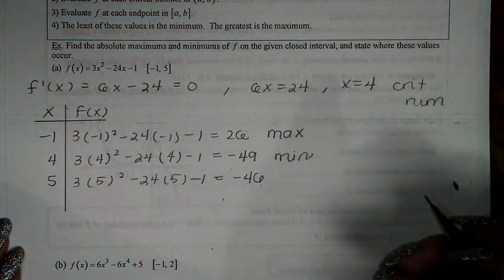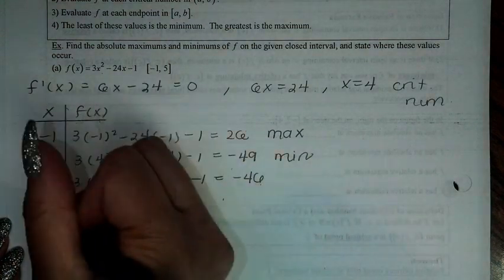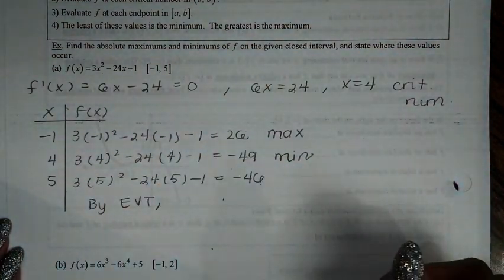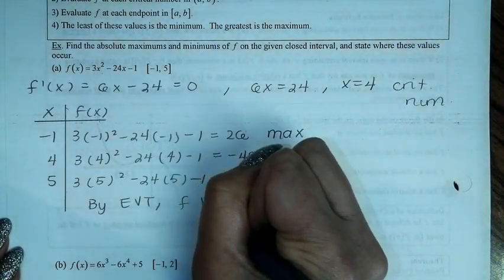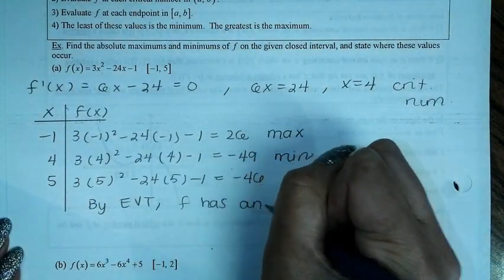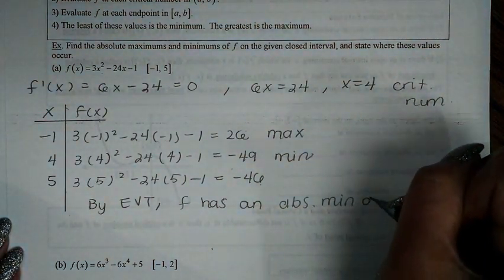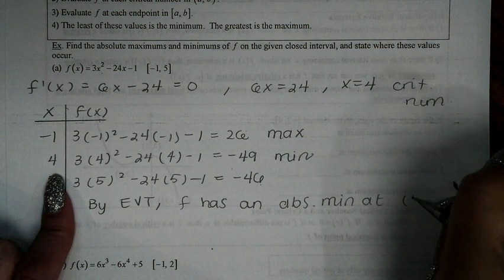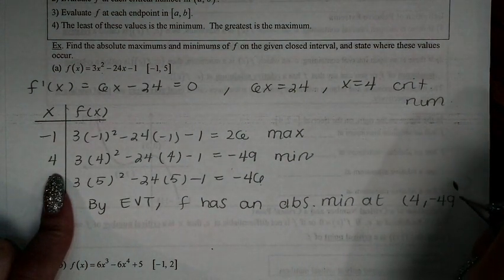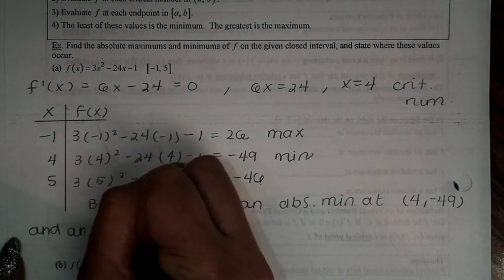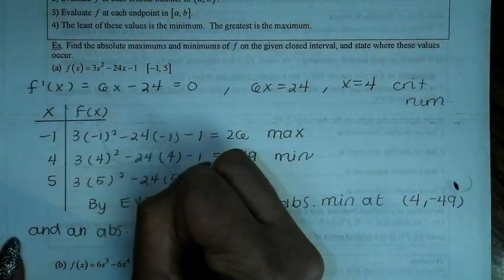So now the only thing that we need to do is conclude. We know that by the extreme value theorem, or EVT, you can also say by the candidates test, f has an absolute minimum at the point, what's the point? (4, -49), and an absolute maximum, right?